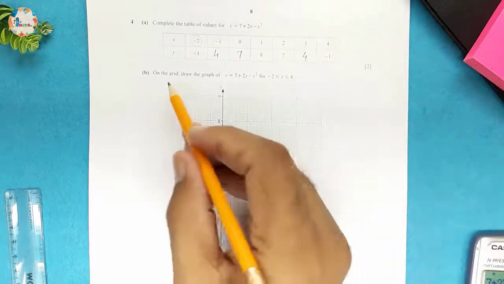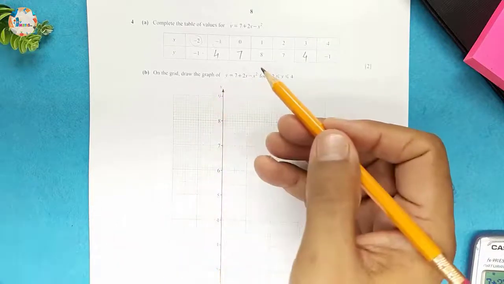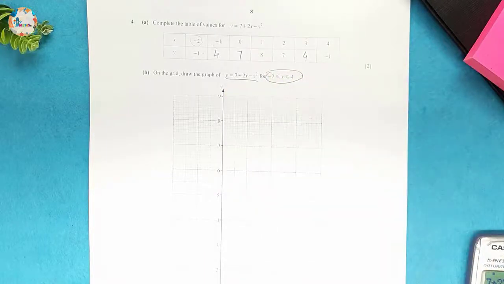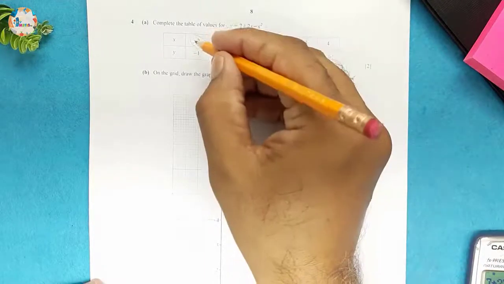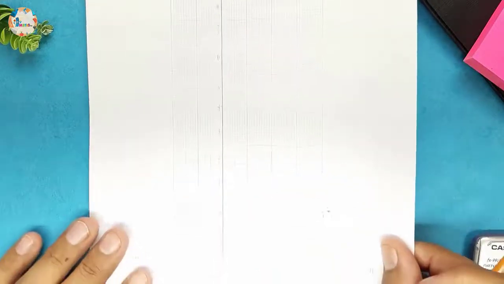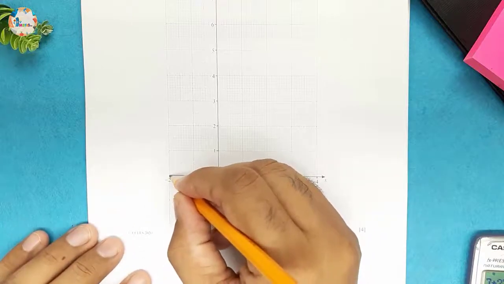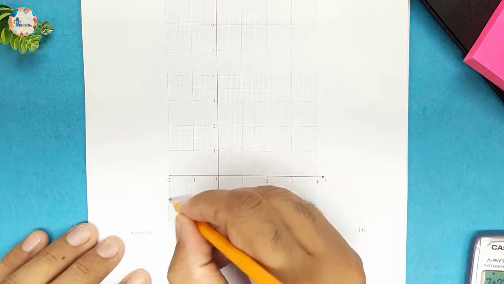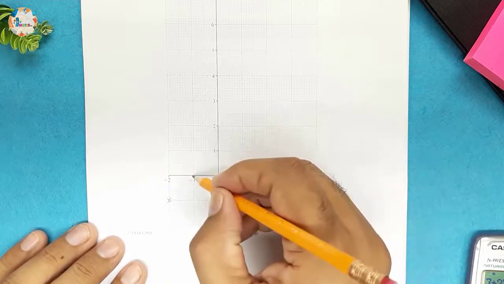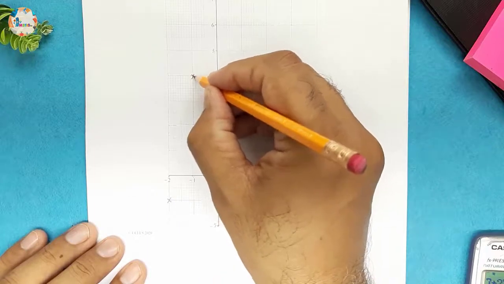Now we can use this to draw the graph on the grid, from minus 2 to 4. They have provided the grid. These are the points minus 2 and minus 1. So minus 2 is this one, and minus 1 is this one. Our point will be minus 2, minus 1, then minus 1 and 4, so minus 1 and 4 is this point.